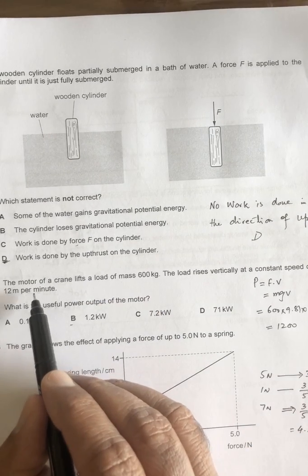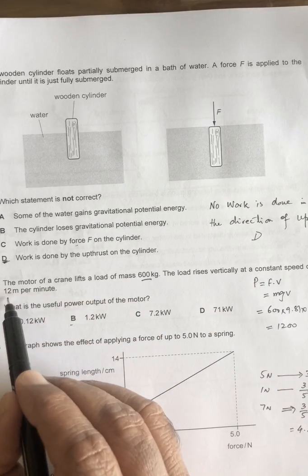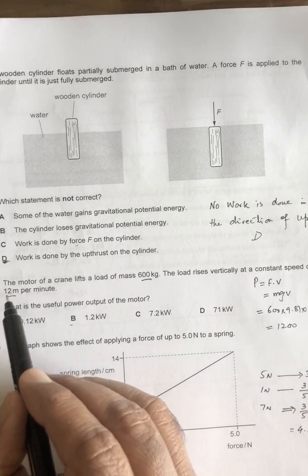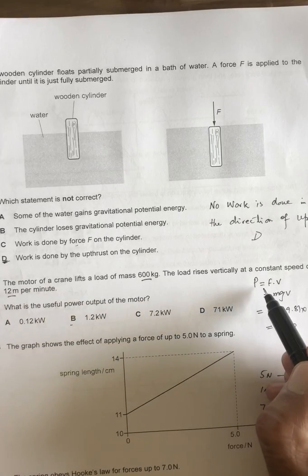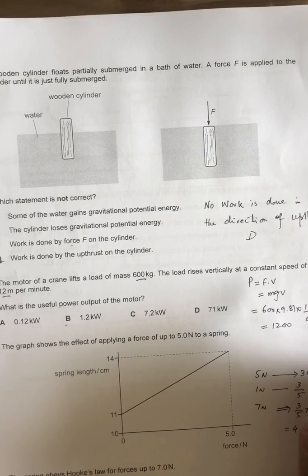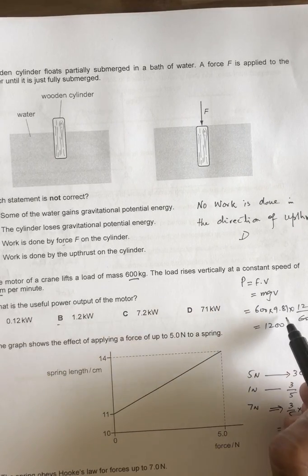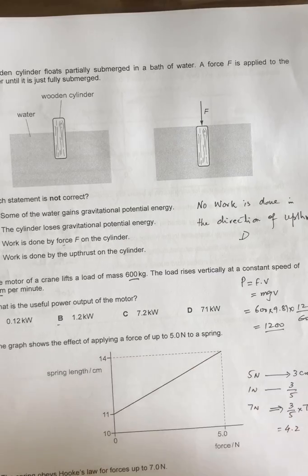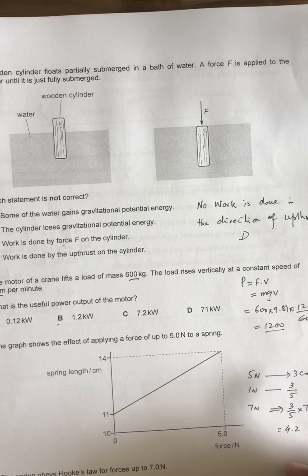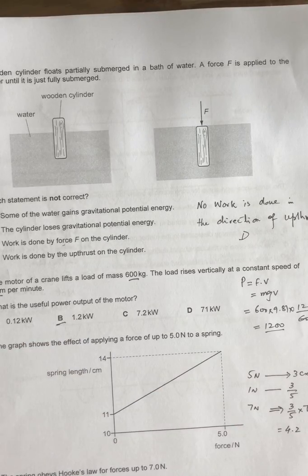Next question is the motor of the crane. This is the mass. The load rises at a speed of 12 meters per minute, so we have to convert this to meters per second. What is the useful power? Power is force multiplied by speed. Force is mg, into v. M is 600, g is 9.81 or 10, and v is 12. But for the minute, we have to divide by 60. So the answer is 1200, and 1200 means this is 1.2 kilowatt.